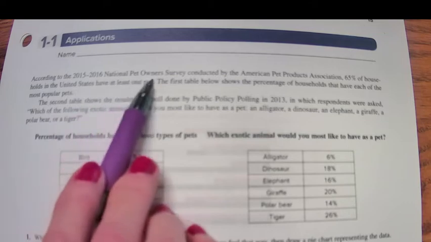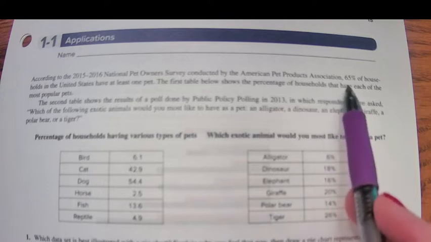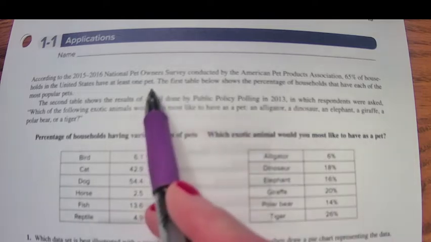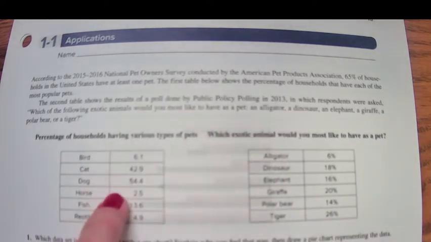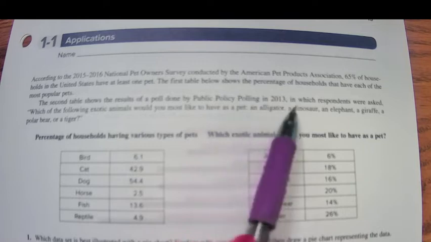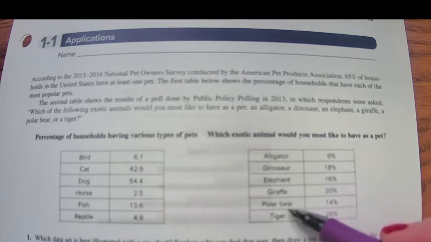According to this National Pet Owner Survey conducted by the Pet Product Association, 65% of the households in the United States have at least one pet. This first table shows the percentage of households that have each of the most popular pets. Now, this second table shows the results of a poll done by a public policy place in 2013, different people, different year, in which the respondents were asked which of the following exotic animals they would most likely want to have. Here are their choices: alligator, dinosaur, etc. So they could pick one.